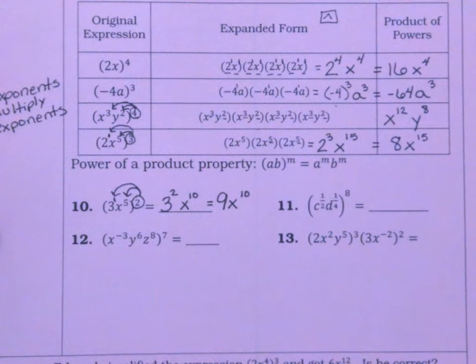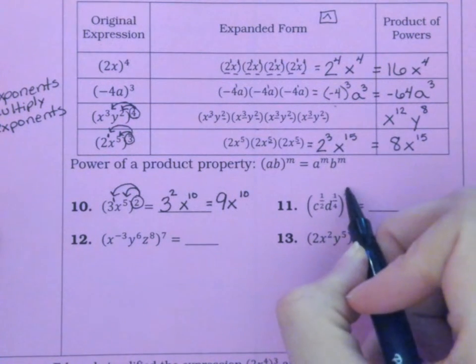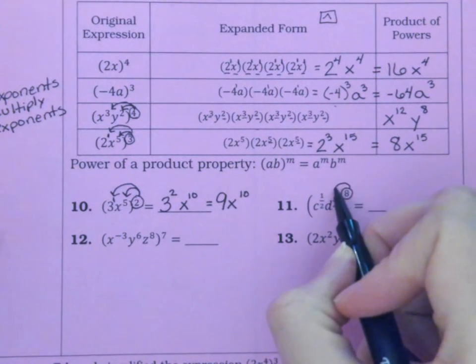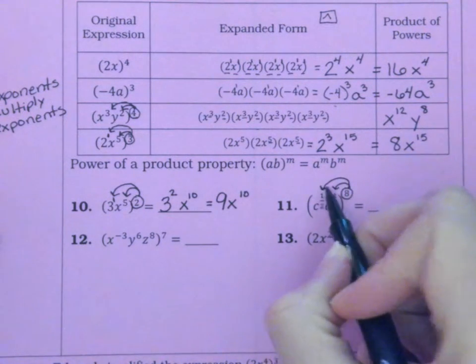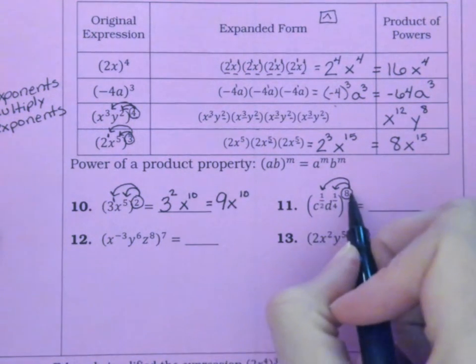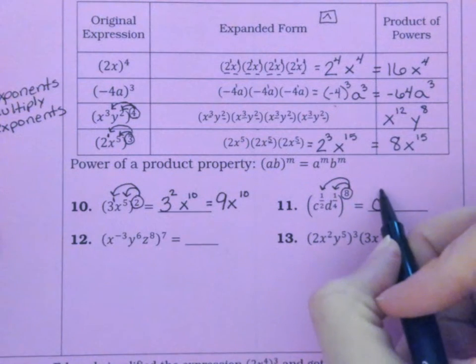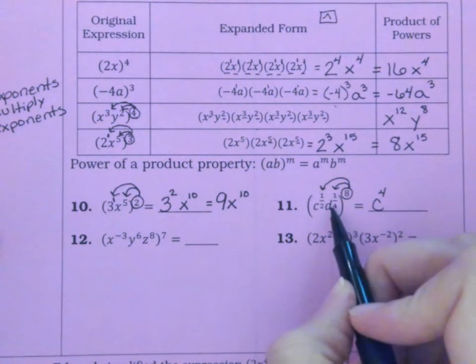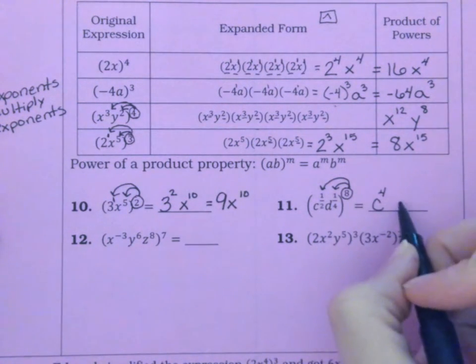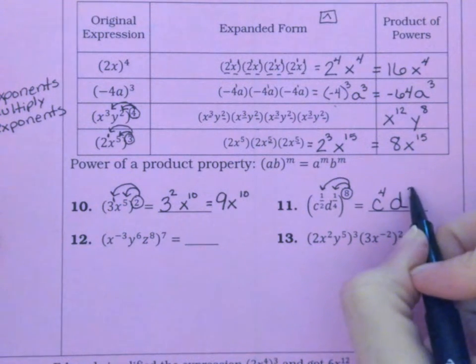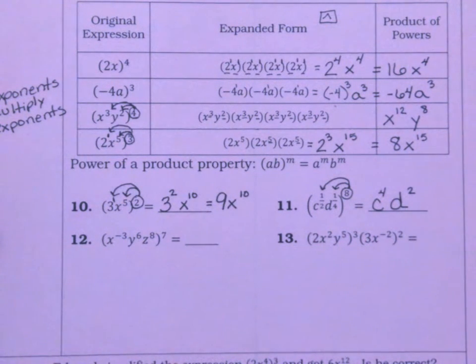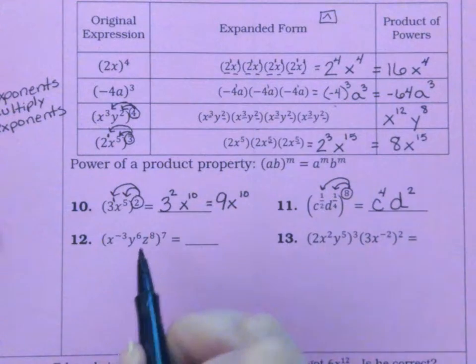All right, number 11. We take this exponent and we multiply it by the other exponents. So 1/2 of 8 is 4, so c to the 4th. 1/4 of 8 is 2, so d squared. Number 12.